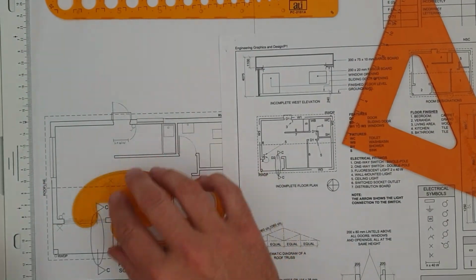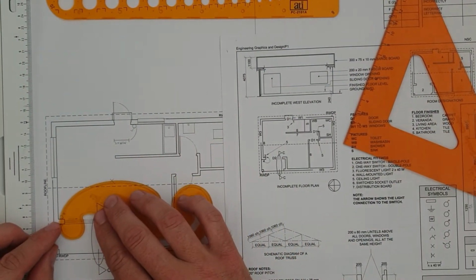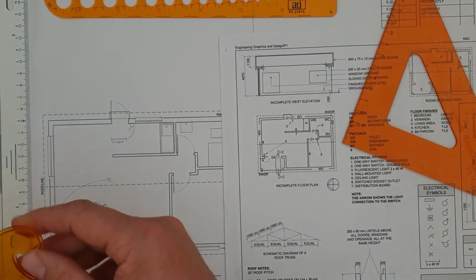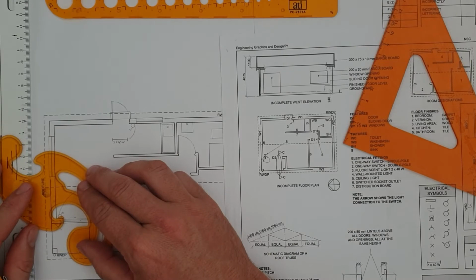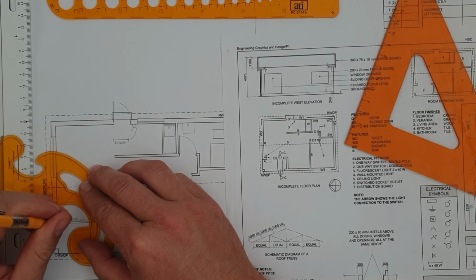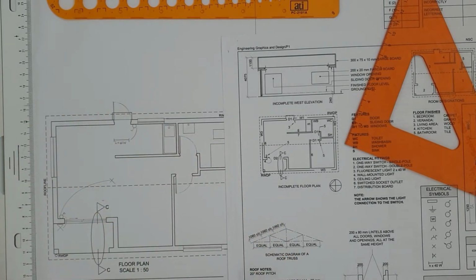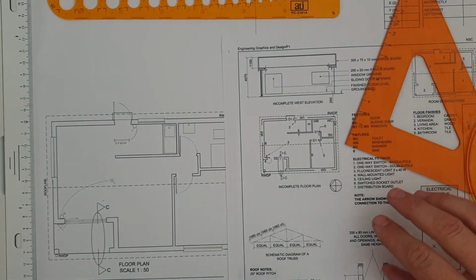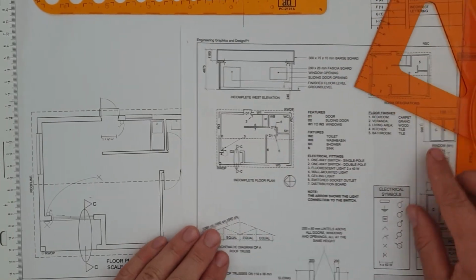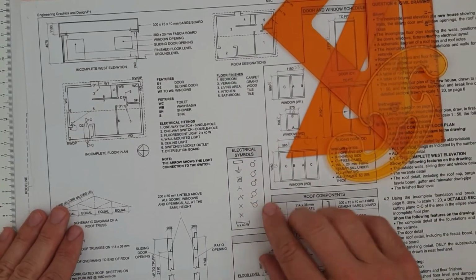And then I'm going to connect it again with my French curve. And then this one here on the outside, it's connected like this. So there's a couple of symbols. So we're now going to continue with the rest of the numbers and then draw the symbols that match.